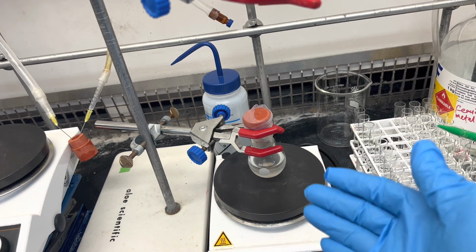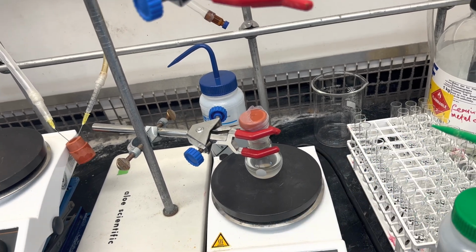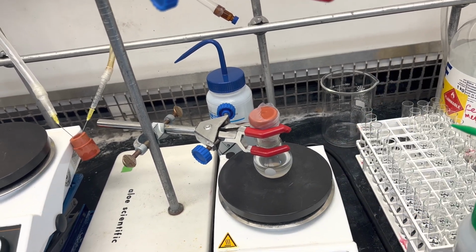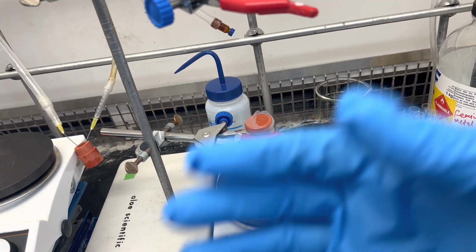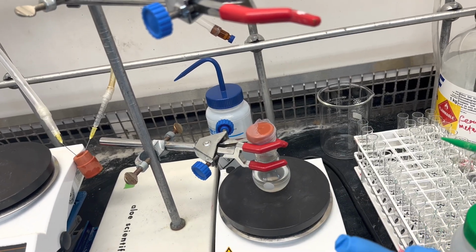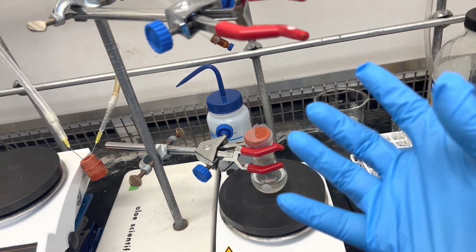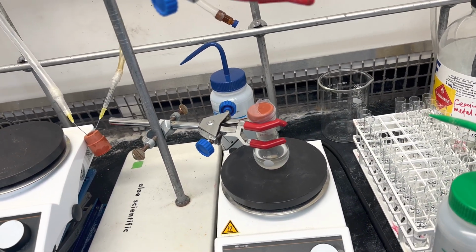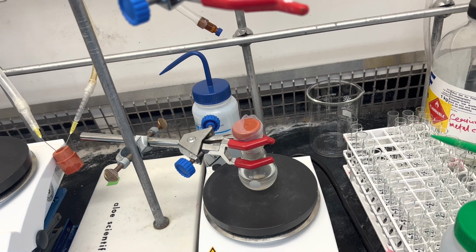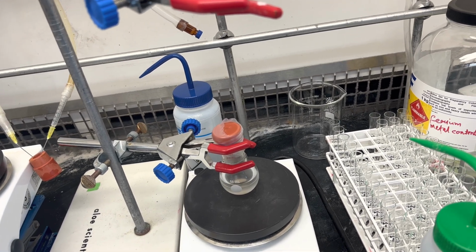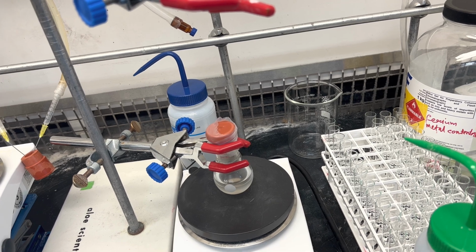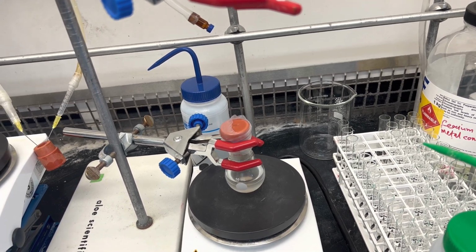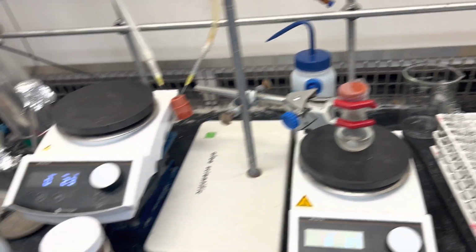This way I will do it 3-4 times, so that all the organic part is with my DCM part, and then I will remove the DCM and I'll get my crude product, that would be your siloxy ketone.